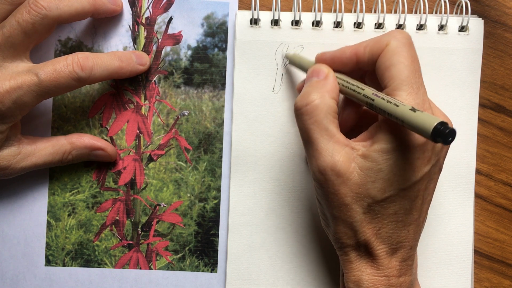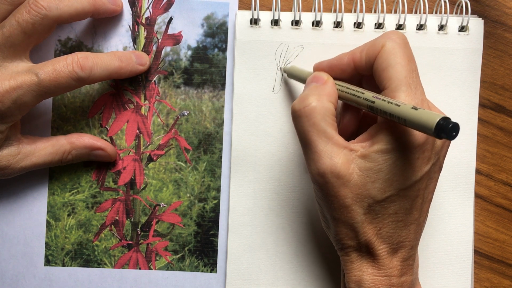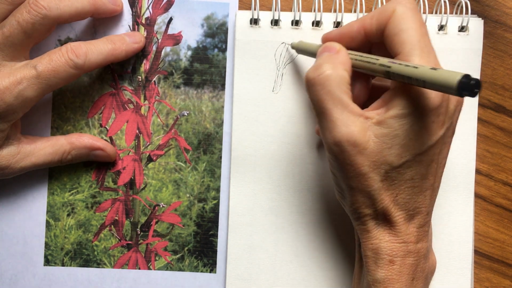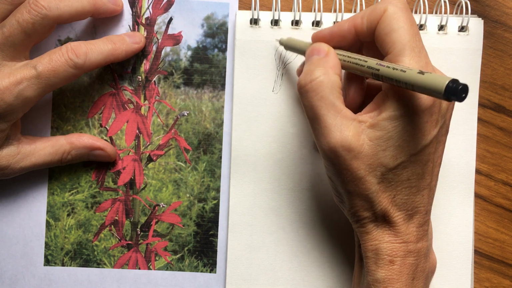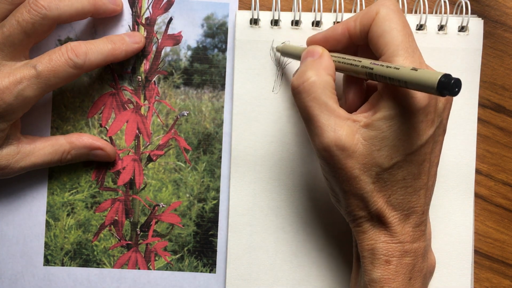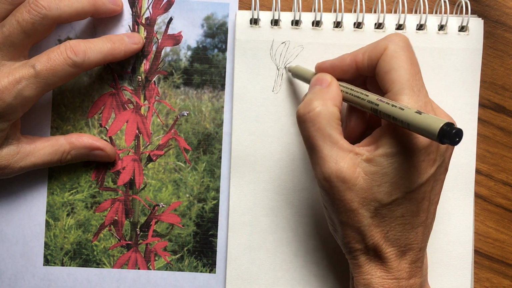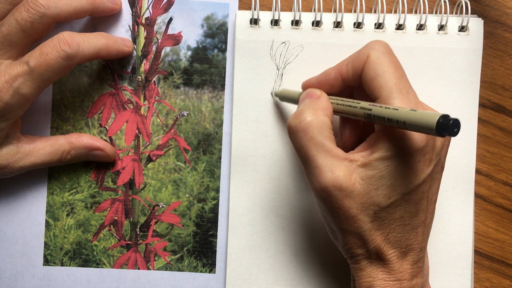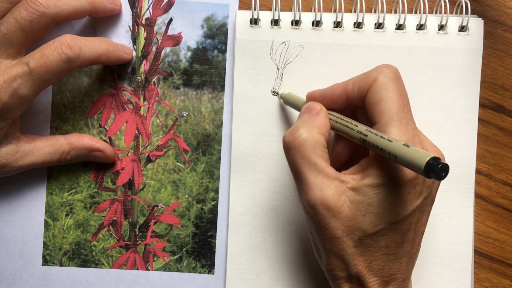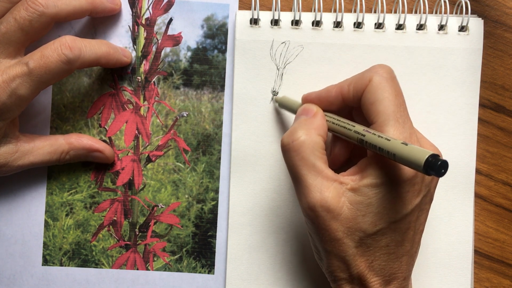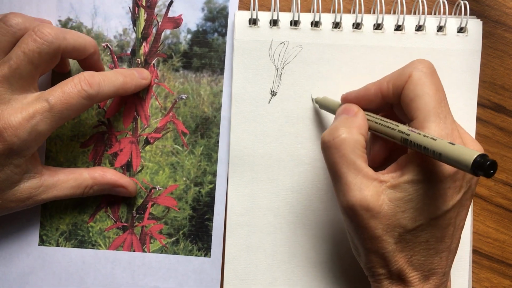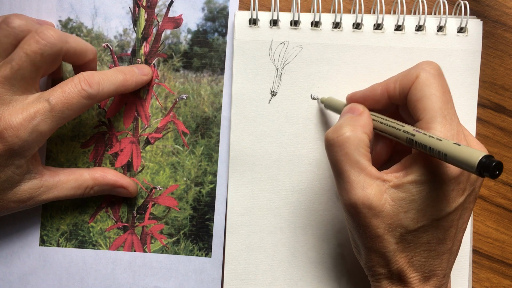There is some seams and whatnot. And then we've got some of the side, one of the little side petals beginning to happen here. And this is where it actually joins to the stalk. Now let's do this one here. It's kind of like the same. We'll start at the base.